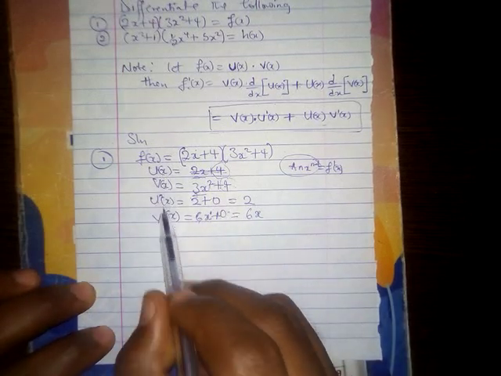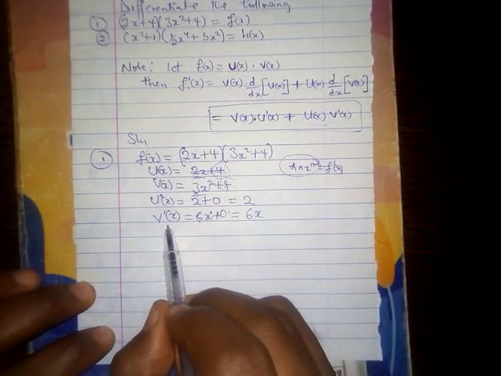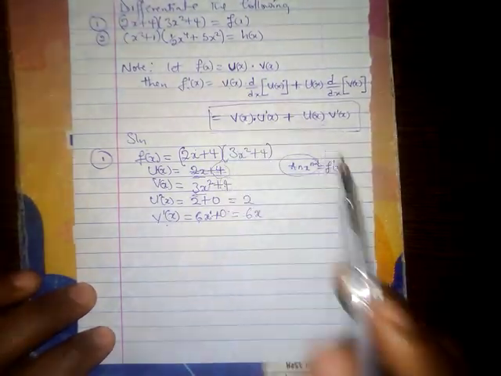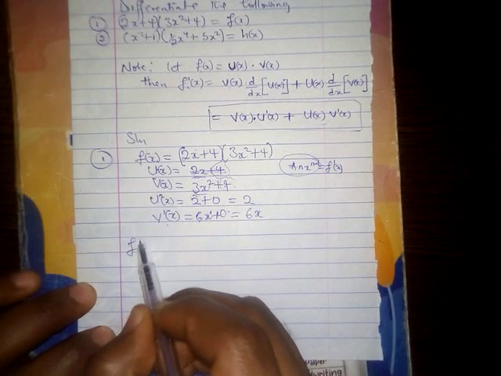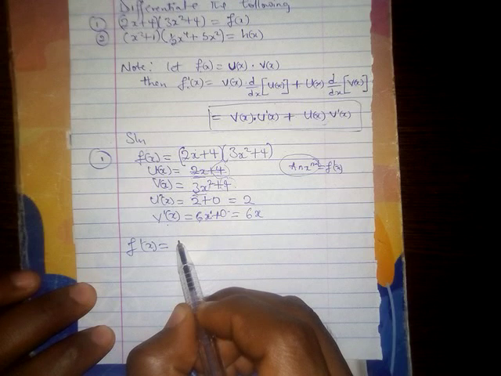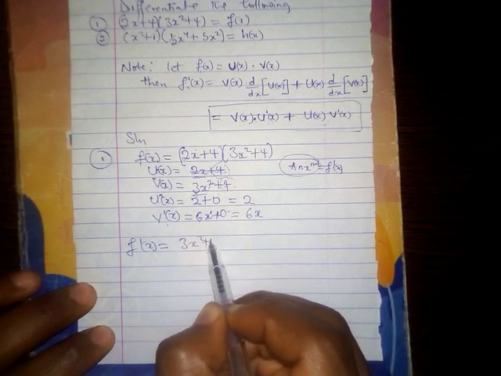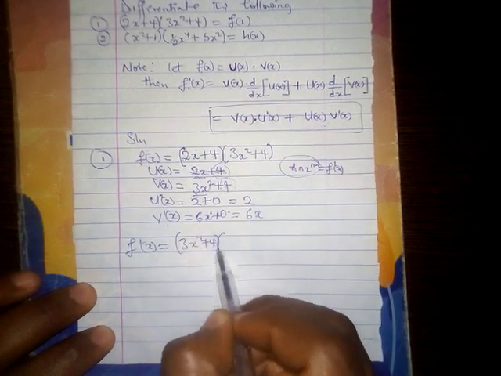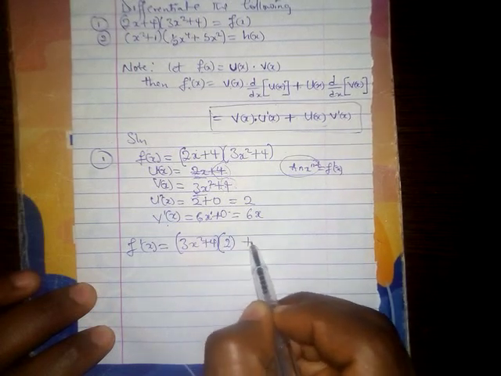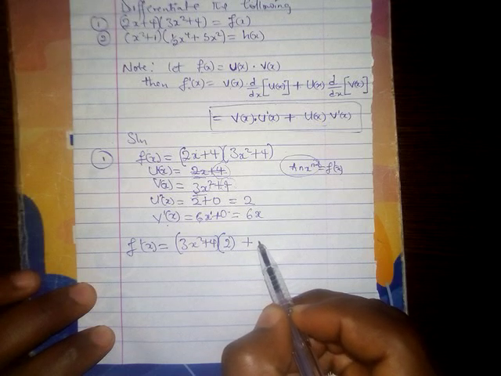We have our u of x, we have its prime, we have v of x, we also have its derivative. So we are going to make use of this formula. So our f prime of x is equal to, now what is our v of x? 3x squared plus 4. Okay, multiplied by, what is u prime of x? 2, plus, what is my u of x?